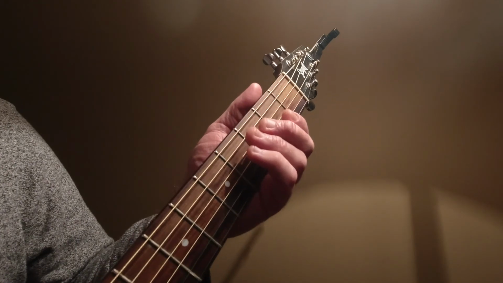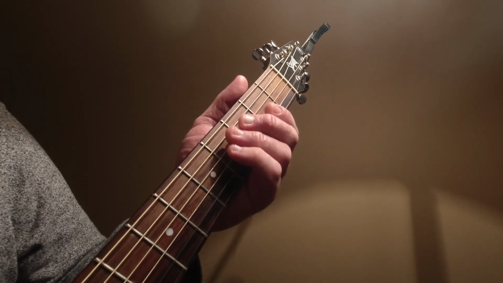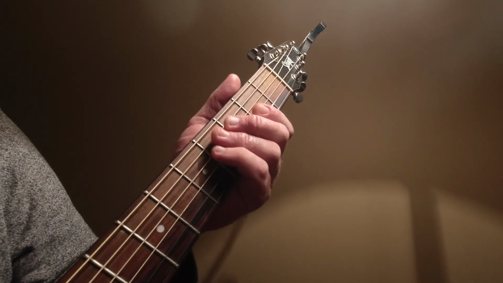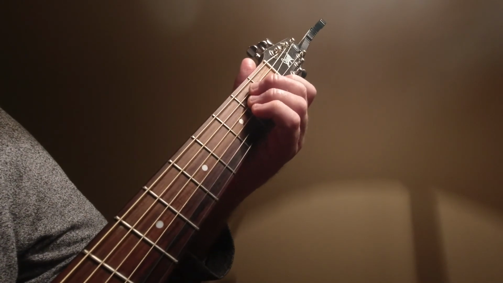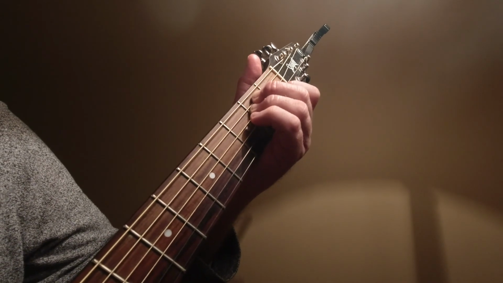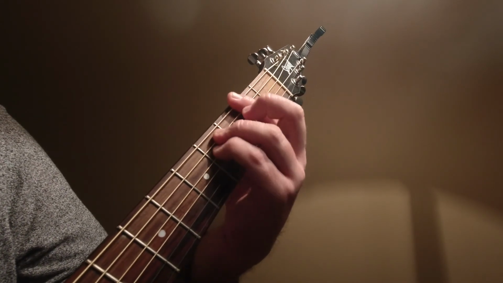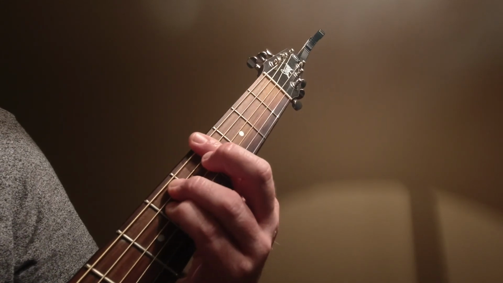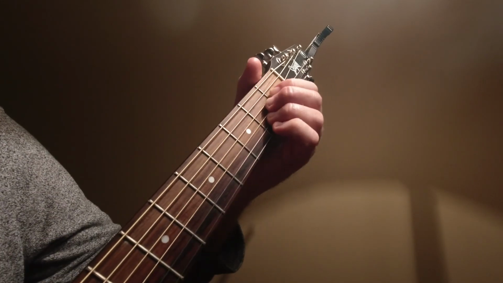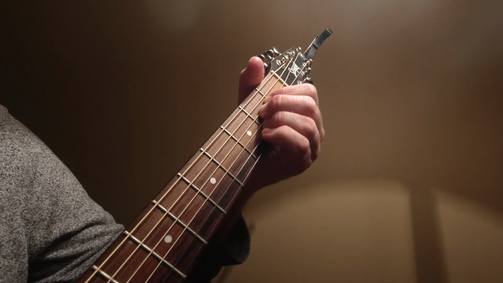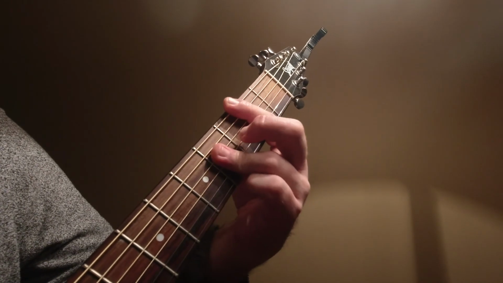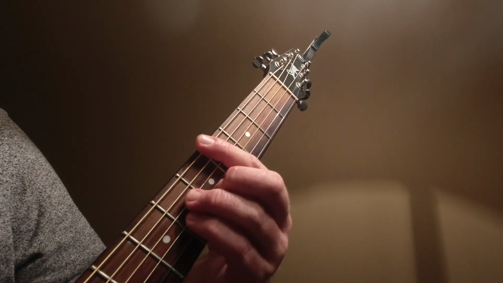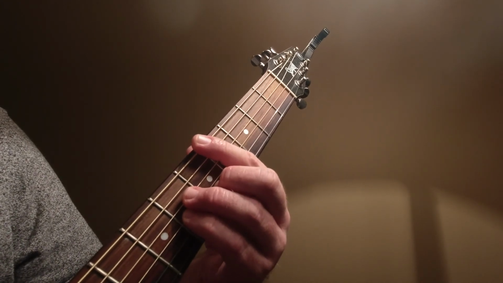So if you were playing a song in the key of E major, you would know that you could expect to find any of the following chords in the song. The 1 chord, E major, the 2 chord, F sharp minor, the 3 chord, G sharp minor, the 4 chord, A major, the 5 chord, B major, or B dominant 7, and the 6th chord, C sharp minor.